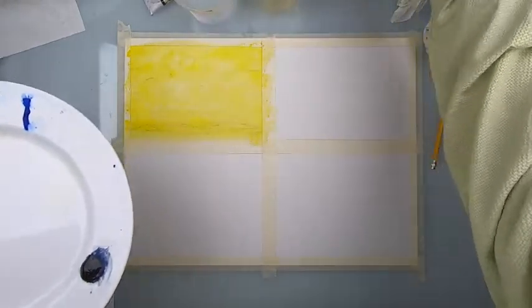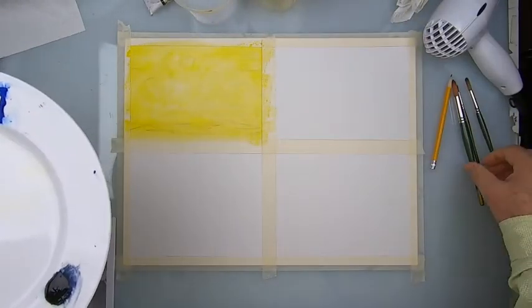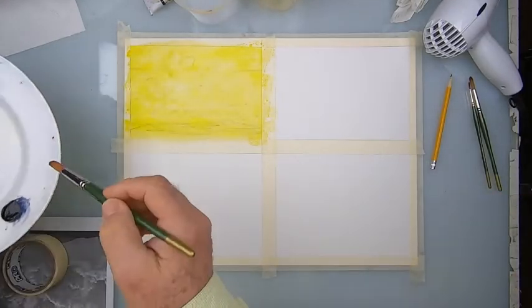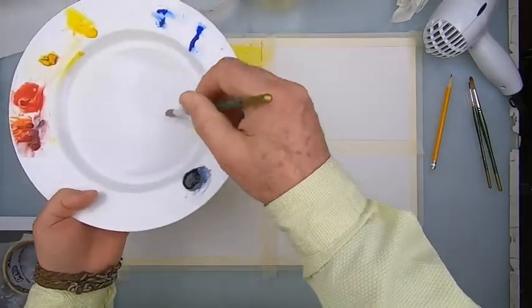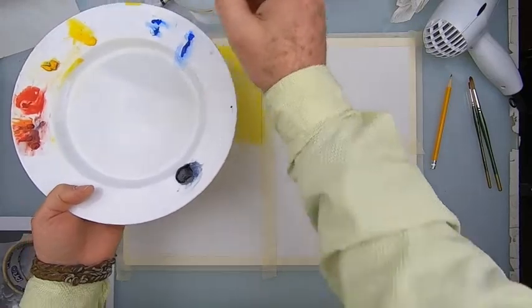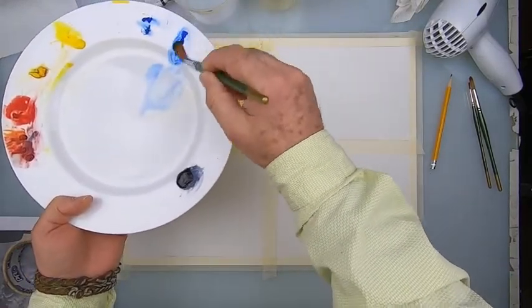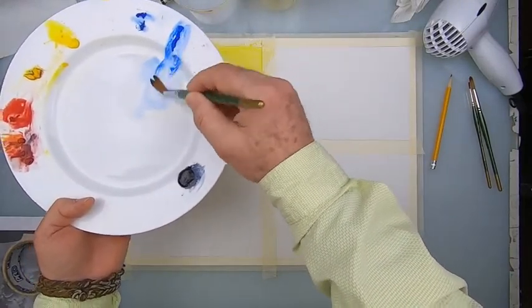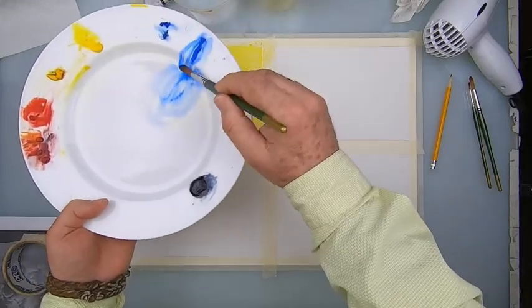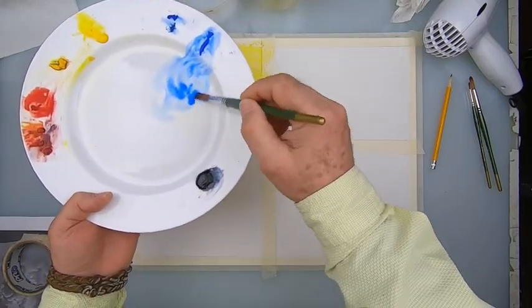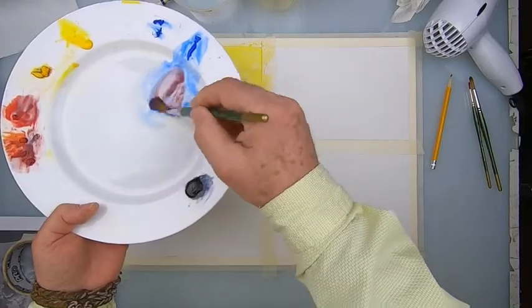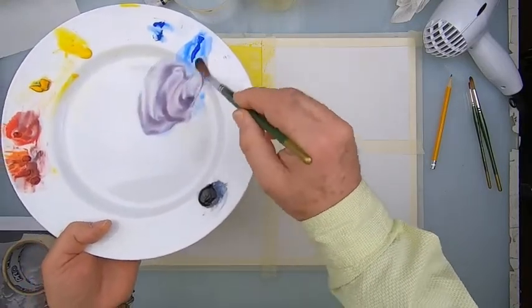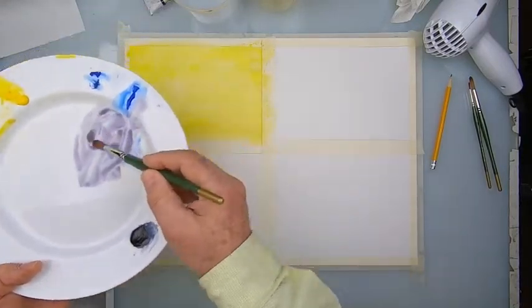Okay, I'm going to switch to my round brush. Where are you? Okay. And so here we go. We're going to mix up a little violet. So it's blue. And red. Okay. Mixes up rather quickly.